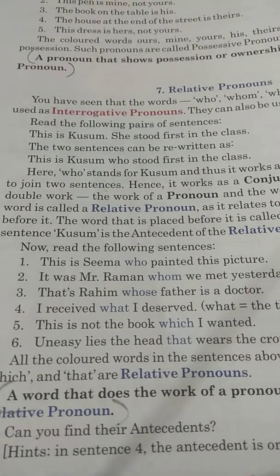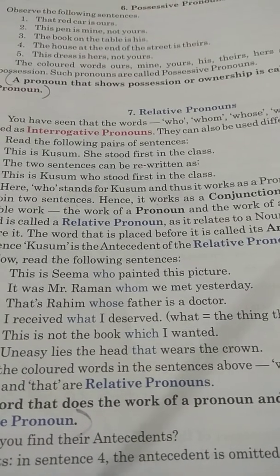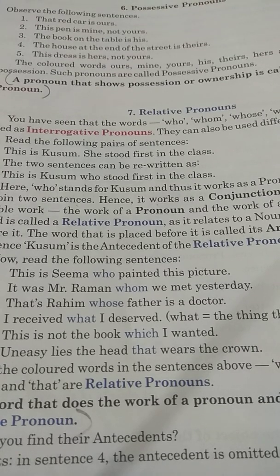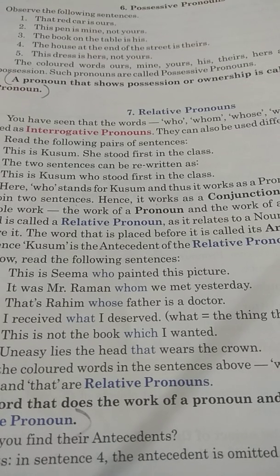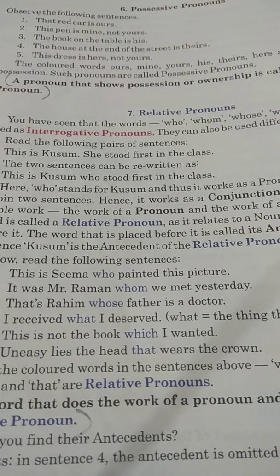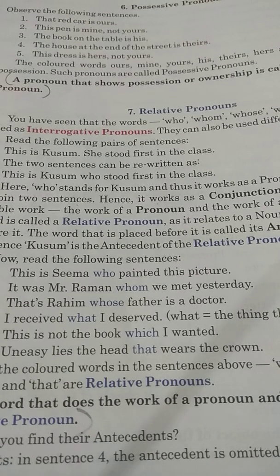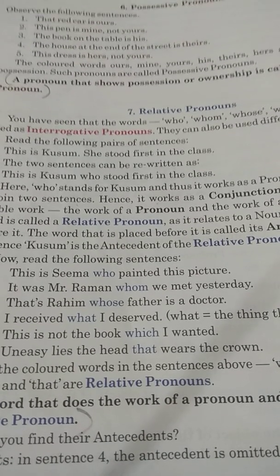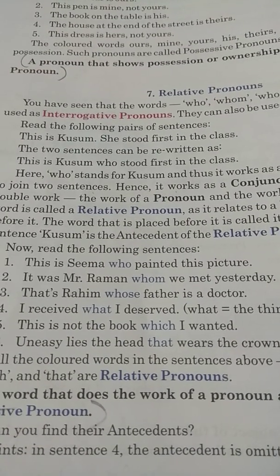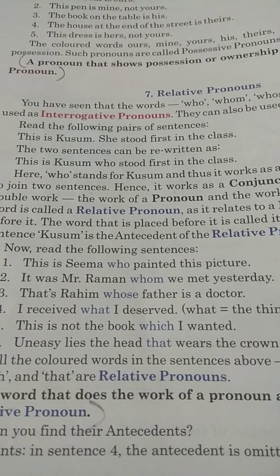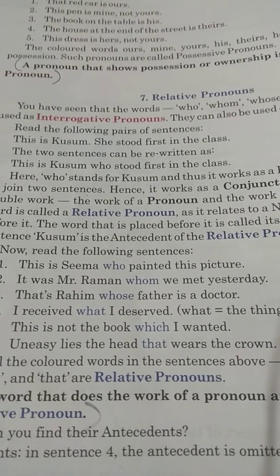Such pronouns are called possessive pronouns. A pronoun that shows possession or ownership is called a possessive pronoun. Possession means the state of having, owning or controlling something.